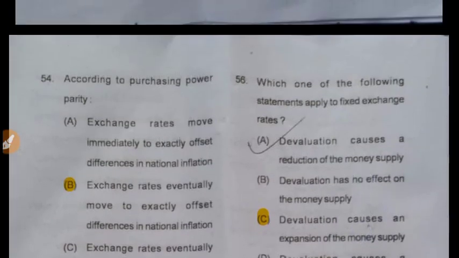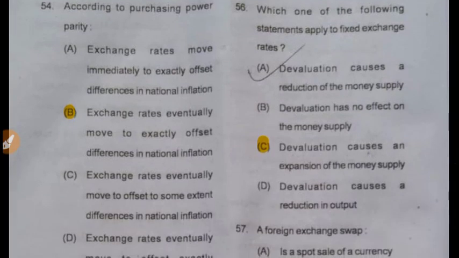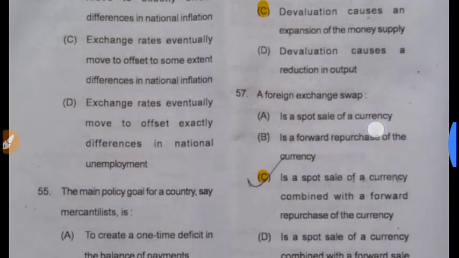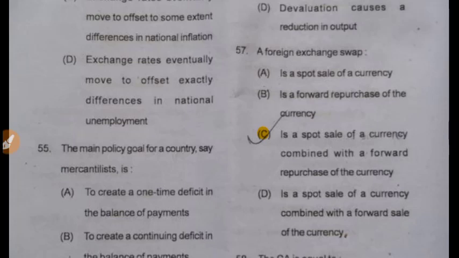Which one of the following statements applies to the fixed exchange rate? Here the correct answer is C. Devaluation causes an expansion of the money supply, and appreciation causes a reduction in the money supply. A foreign currency swap is a spot sale of currency combined with a forward purchase of the currency. Here it is the correct answer.